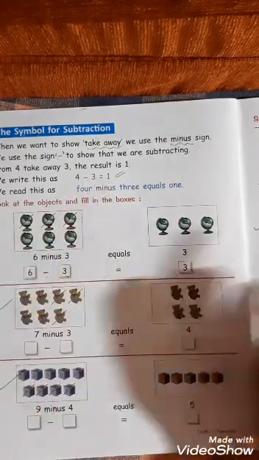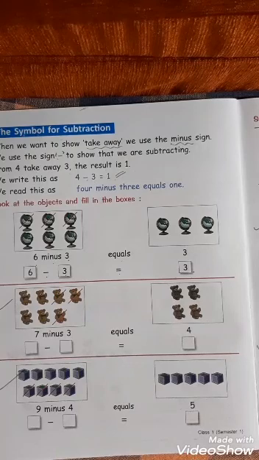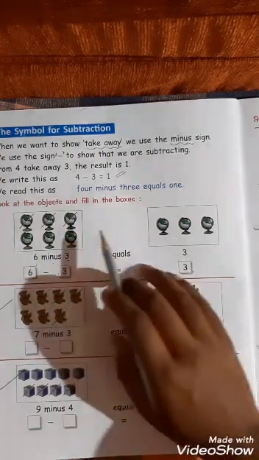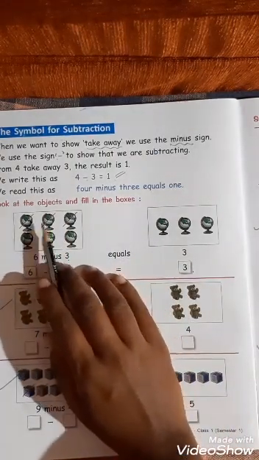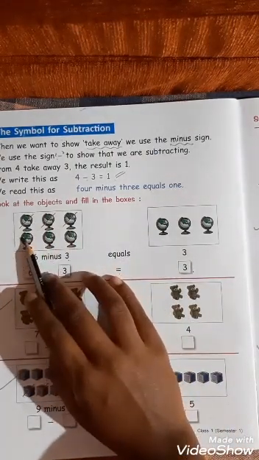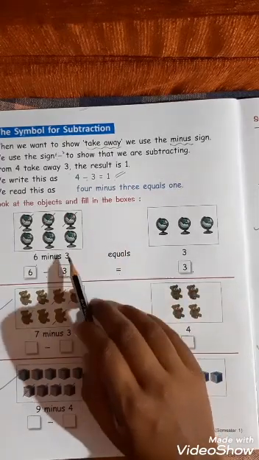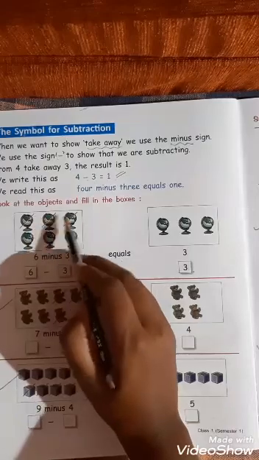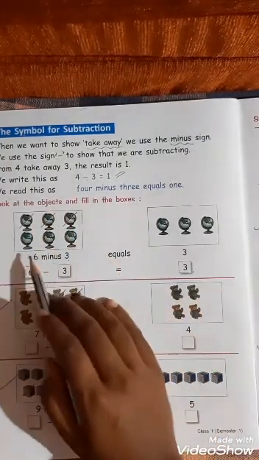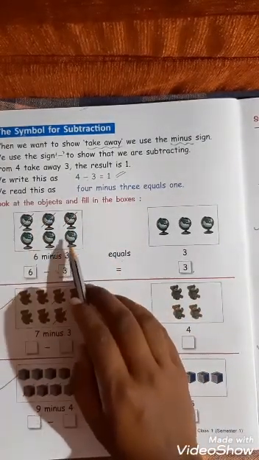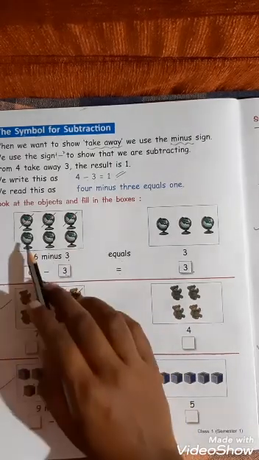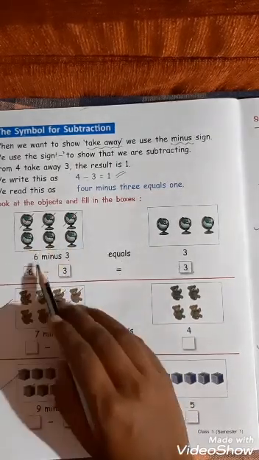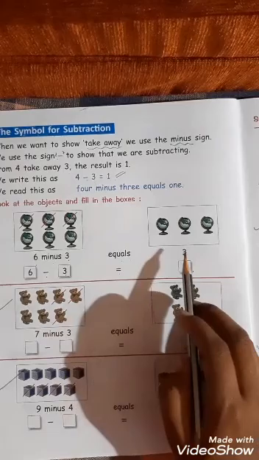Then also we learned how to cross out objects that are taken away or removed from the collection. Right? Yes. For example, here you are having 6 number of objects. If I want to remove 3 from this collection of 6 objects, I will cross out 3 objects, and now I will count down the objects which are not crossed out. That is 1, 2, 3. So 6 minus 3 equals to 3.